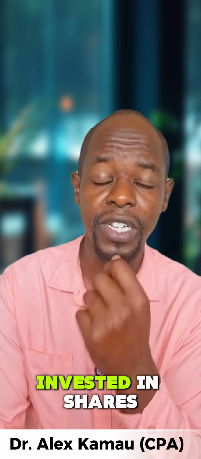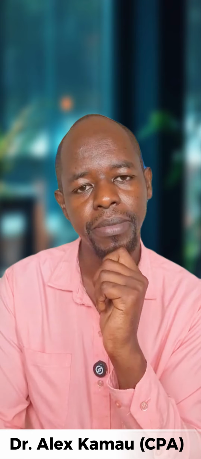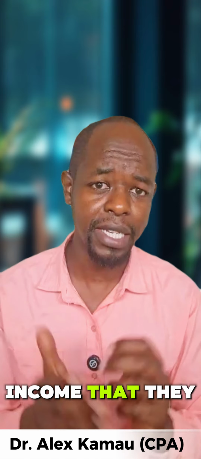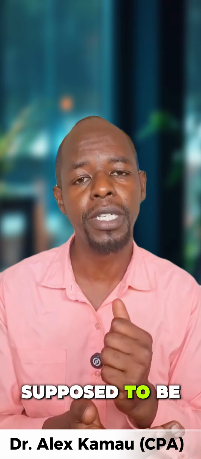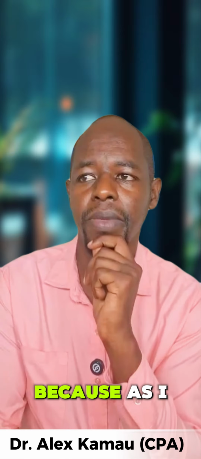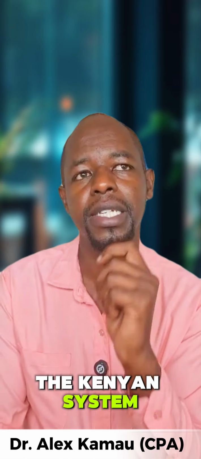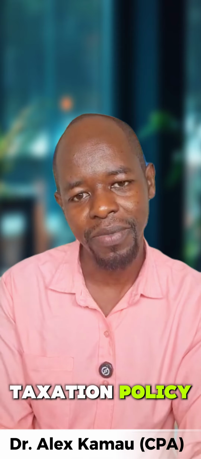So they have invested in shares in those countries and in those companies. So any investment income that they receive from abroad is not supposed to be subjected to taxation here in Kenya. Because, as I repeat, the Kenyan system uses a source-based taxation policy.